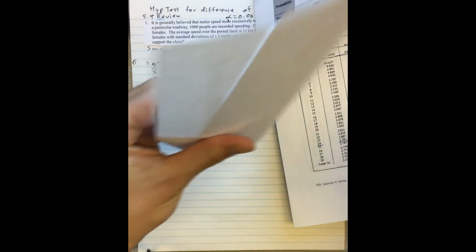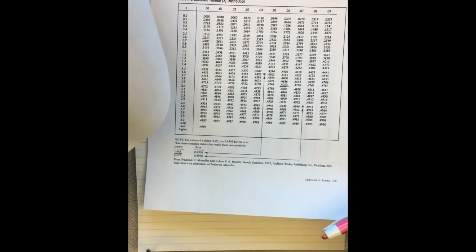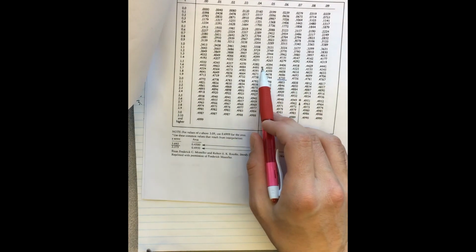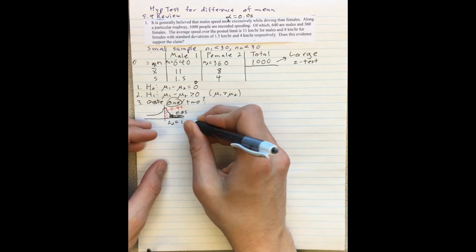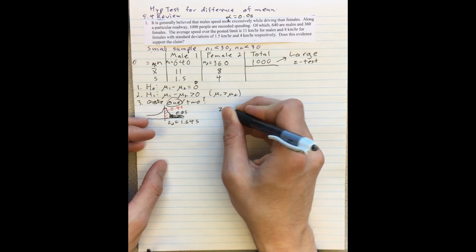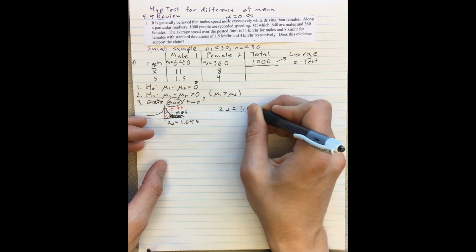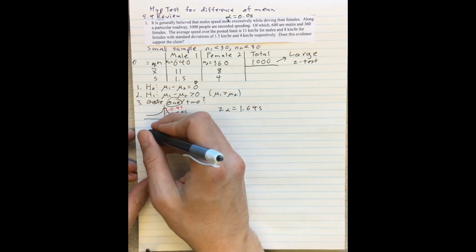Okay, we look on the chart. We find 0.45 in the Z table. 0.45 was actually right here because we have that nice little thing. So it's 1.645. So Z alpha is 1.645. And I'll just write it out over here to be more clear. 1.645.